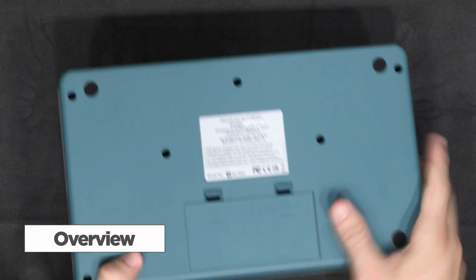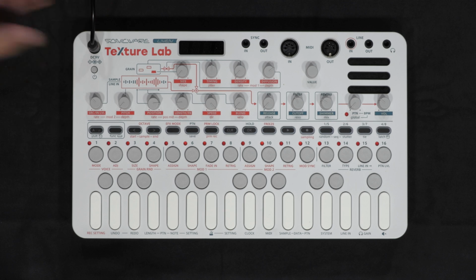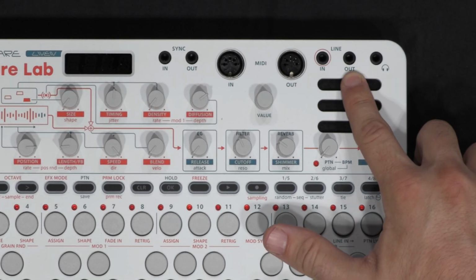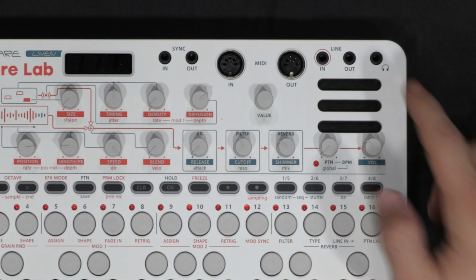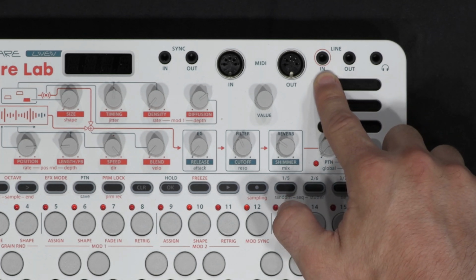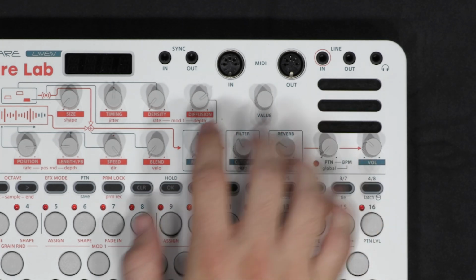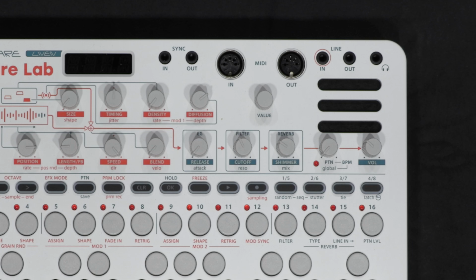First, to turn it on, you can have it run on 6 AA batteries, but for today I'll use the power outlet. The sound goes out with a mini jack cable, you have an extra output for the headphones, and you can send sound in with a mini jack cable as well, to process the incoming sound with the granular engine. You have a MIDI in and MIDI out and sync in and out to synchronize it with other machines.